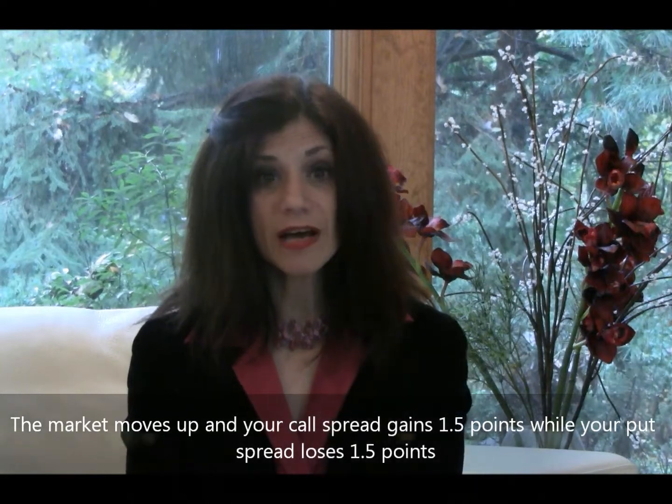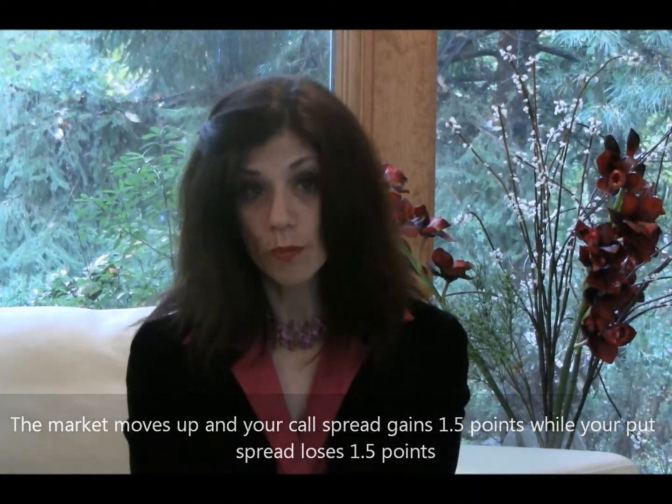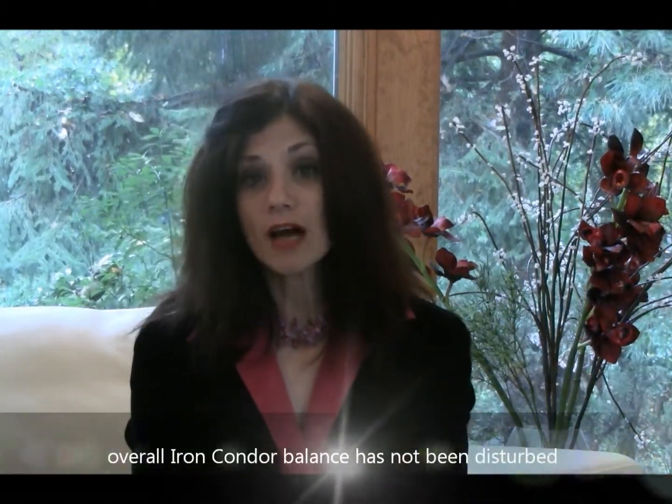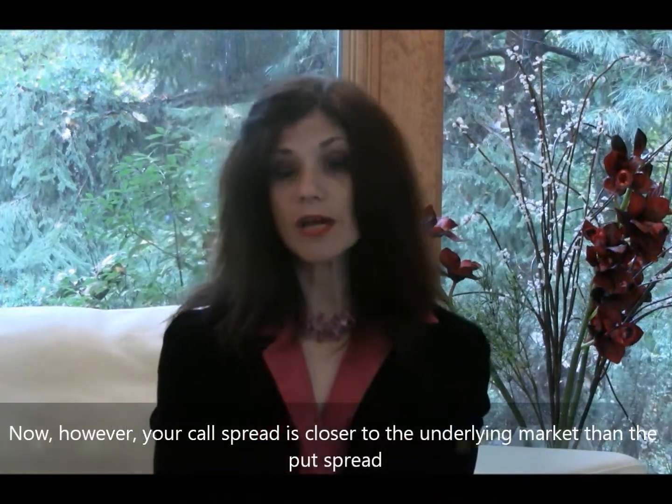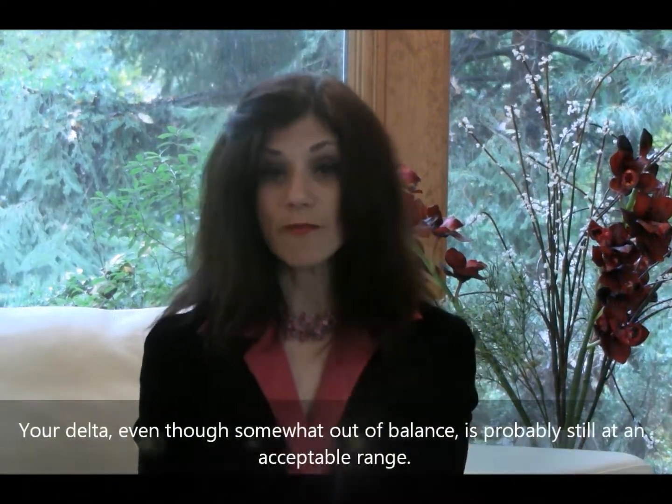The market moves up and your call spread gains 1.5 points, while your put spread loses 1.5 points. So far, your delta is pretty much neutral, which is showing, in fact, that your overall Iron Condor balance has not been disturbed. It is still valued at 8 points. Now, however, your call spread is closer to the underlying market than the put spread. The delta on the call spread is higher, and therefore, when the market moves up again, your call spread gains 1.5 points, while your put spread loses only 1 point. Your delta, even though somewhat out of balance, is probably still at an acceptable range.